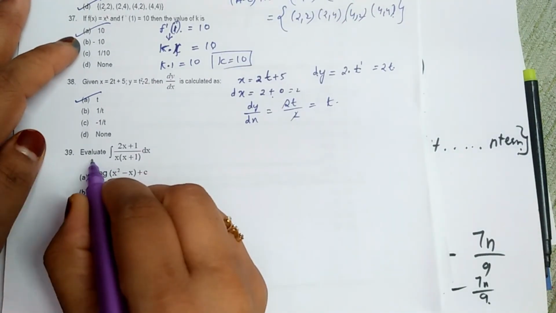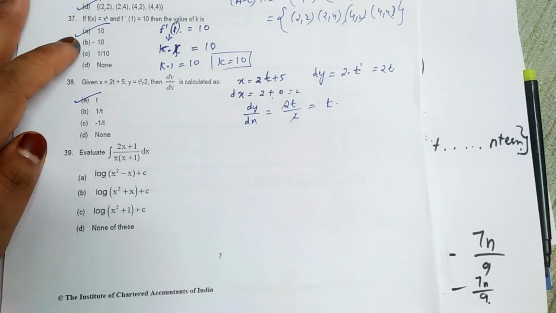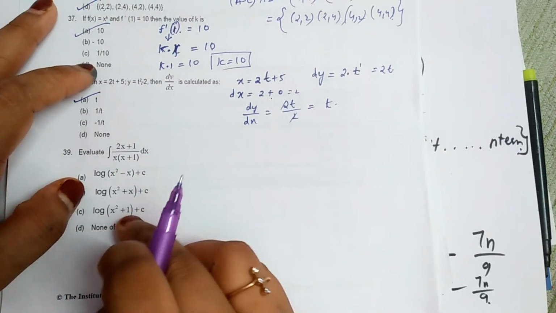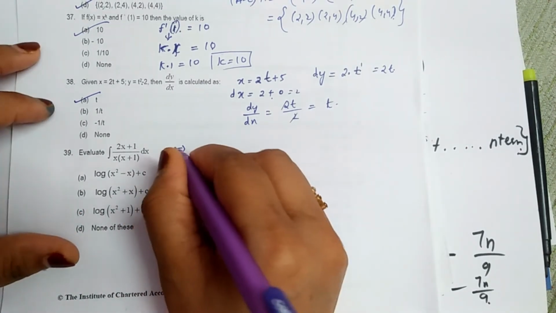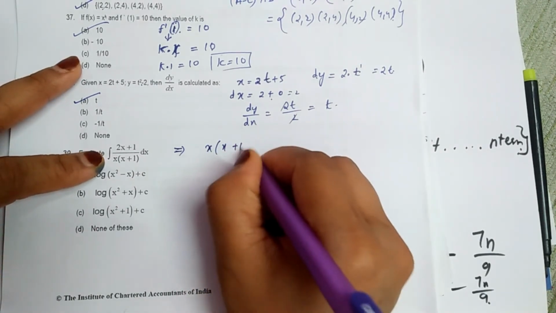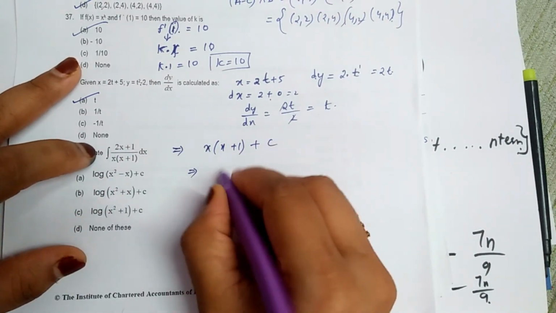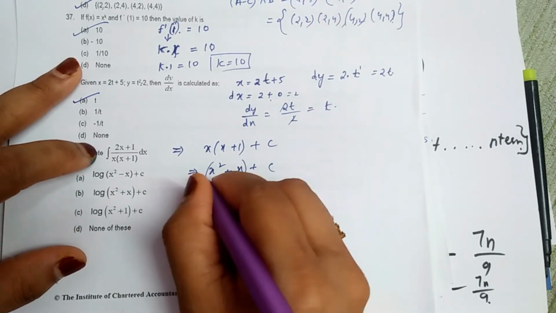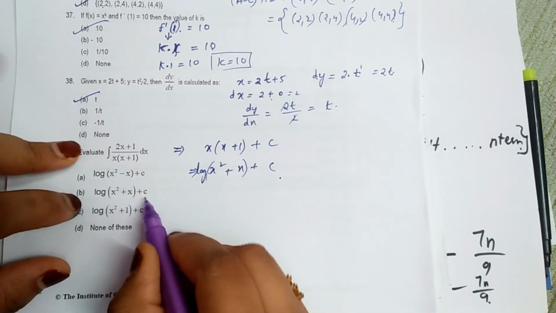Okay, evaluate the integration of 2x plus 1 divided by x into x plus 1 of dx. In these problems, when you are taking integration with a log, it's very simple. It's a short trick, remember it as it is: just take the denominator and add a constant to it. That will be our answer. x into x square plus x into 1 is x plus c. Add a log. So this shall be our answer: log of x square plus x plus c.